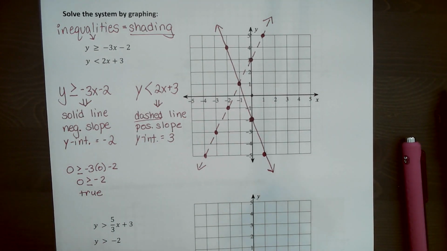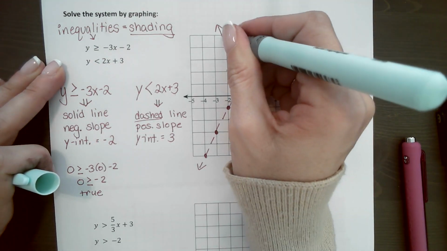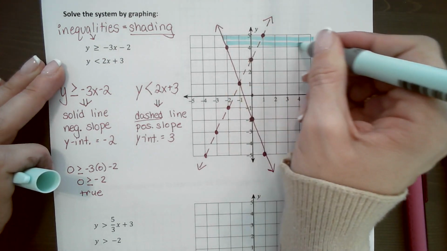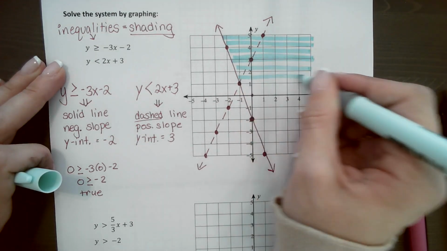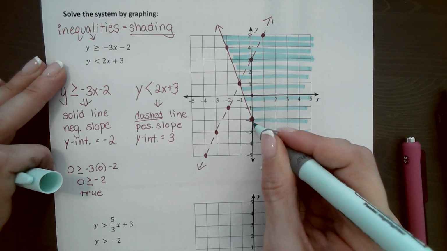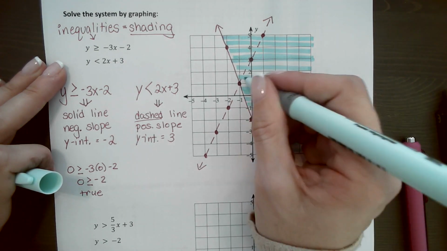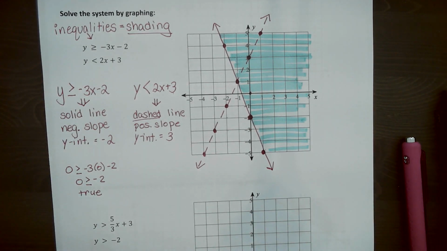So we're going to graph everything on the side of the origin point, on the side of that test point. So I'm just going to shade all of this in. I'm not going to waste your time by doing a thorough job, but I hope you do on your test. And then we have to shade the other inequality.